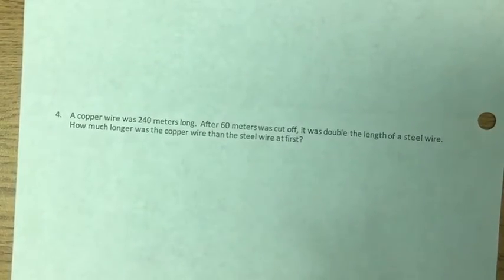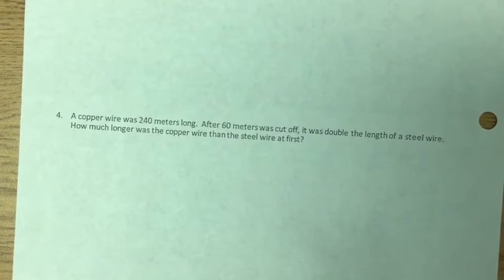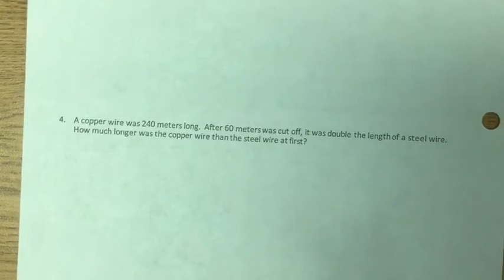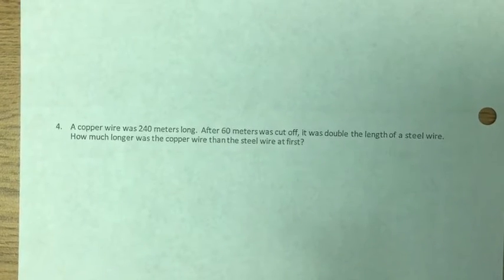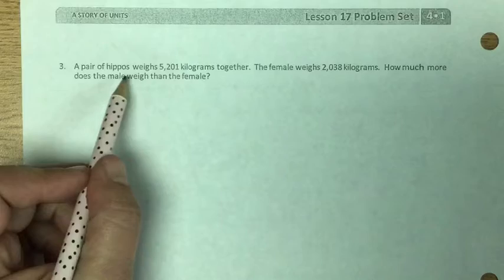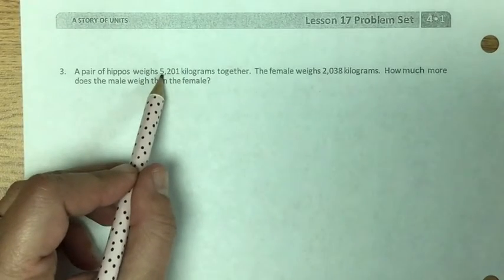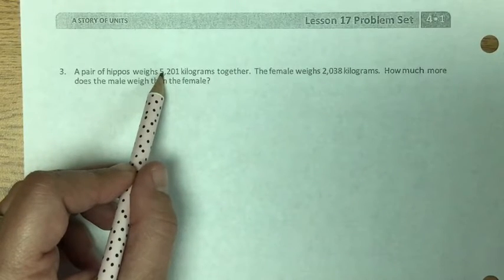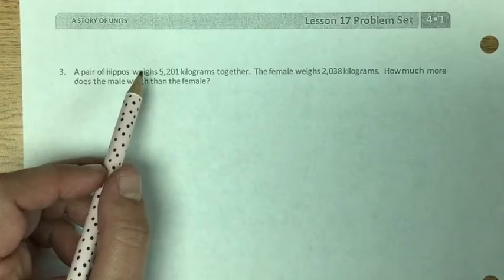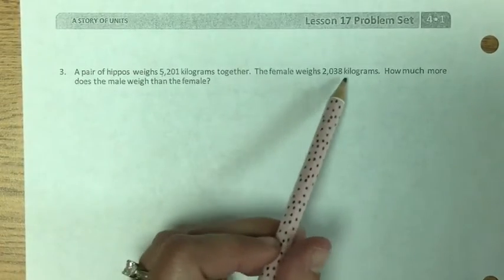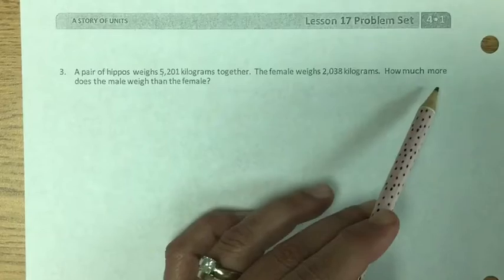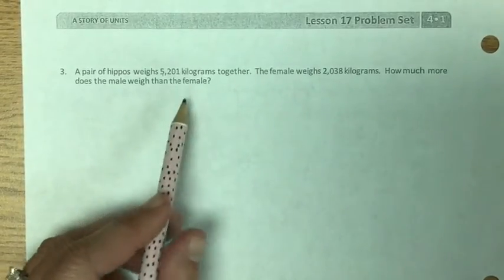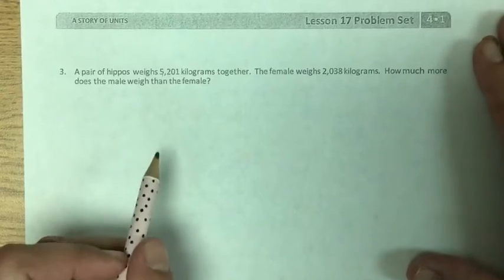Problem set 17, still on problem set 17. All right, so let's take a look at how I would set up this pair. Ooh, it talks about hippos. It says a pair of hippos weighed 5,201 kilograms together. The family weighed 2,008 kilograms. How much more does the male weigh than the female? Oh, so one's a boy and one's a girl.